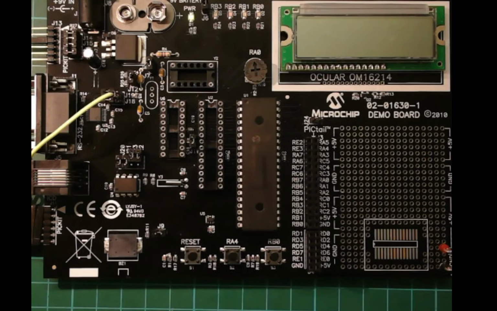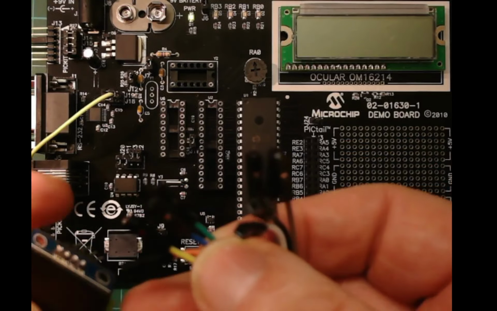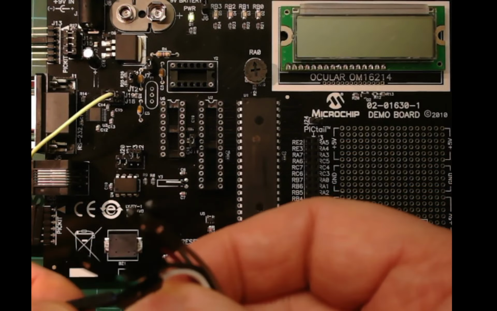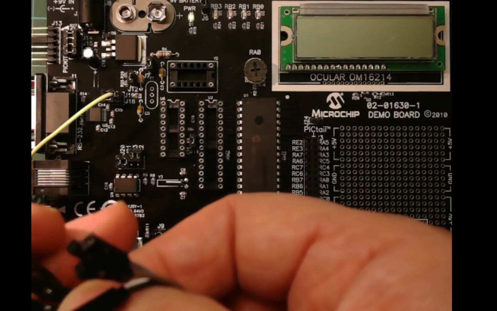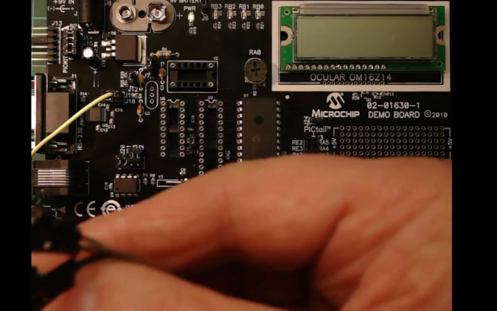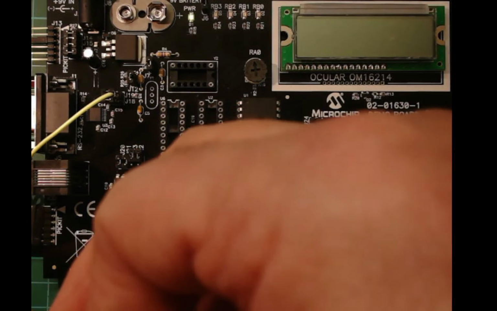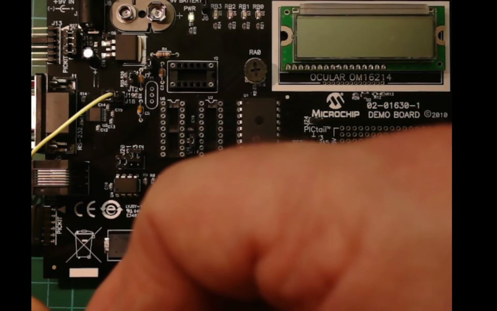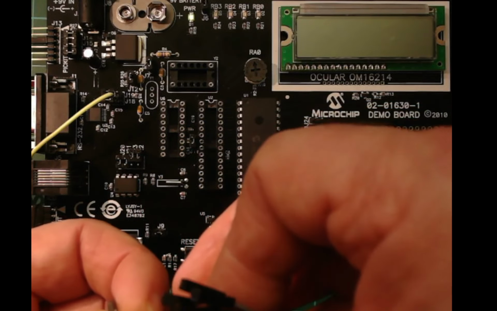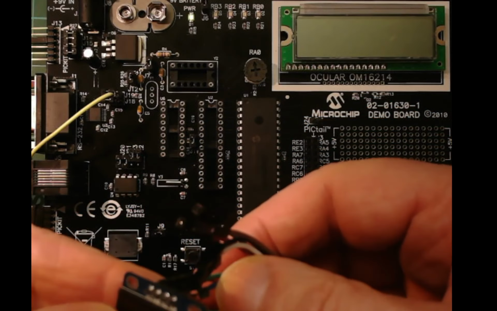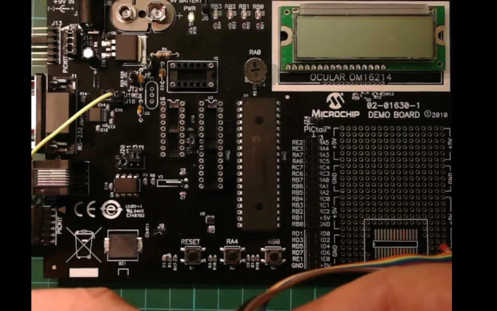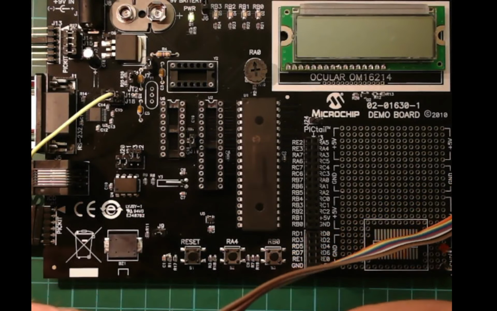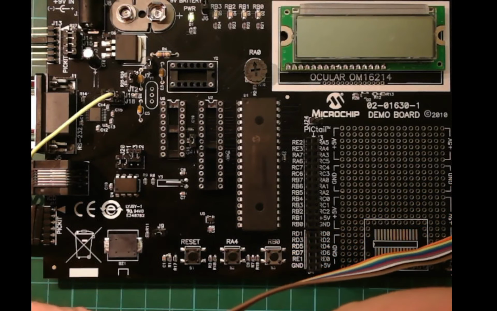Let me just pull this up. I want a red, a green, and a blue. What I'm doing here is I've just got some DuPont wires. VCC, that's going to be 5 volts. That's going to be my ground, the green. I use blue for the data. The next one, I use yellow for clock. It just makes it easier in my brain to remember things.